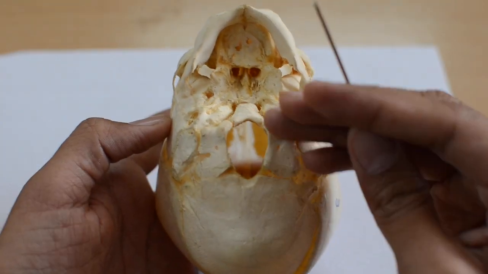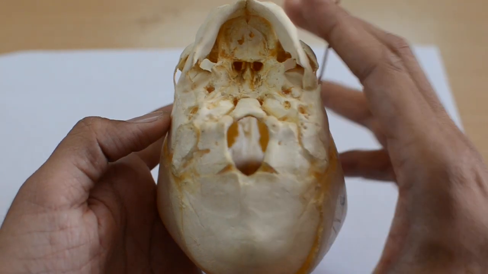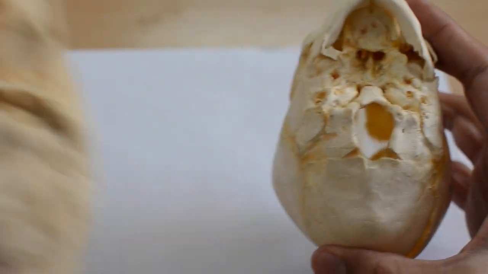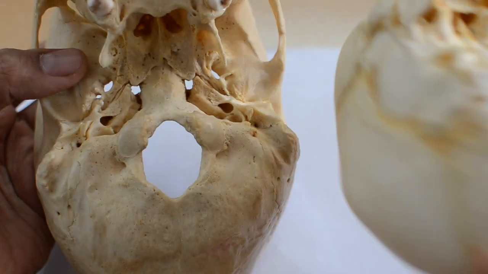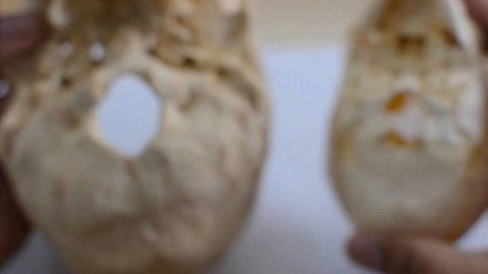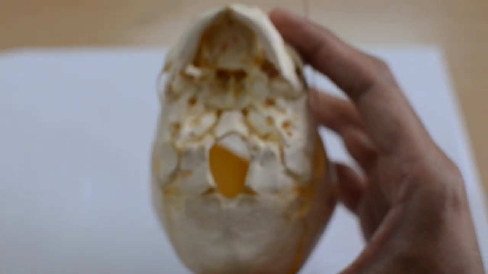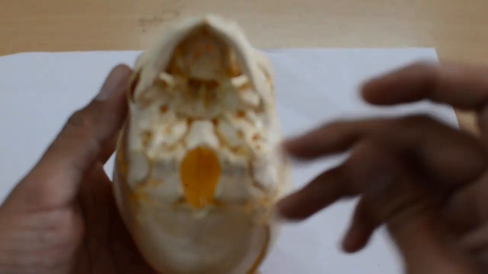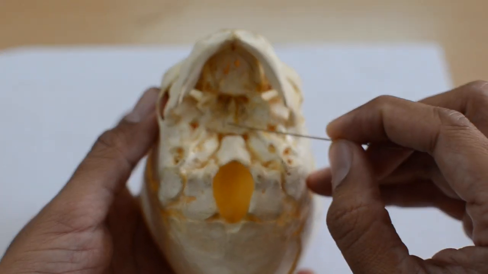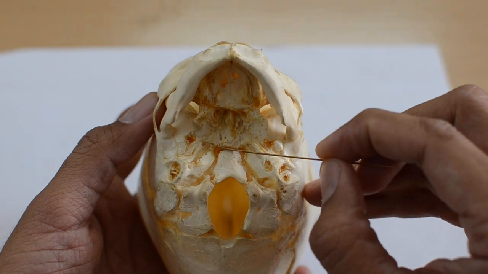Now when you see it from below, you can clearly appreciate that the foramen magnum is situated a little bit in front, almost in the middle, and just compare it with the adult skull where the foramen magnum is situated a little bit behind, not in the center. This is just because the basi-occiput and basi-sphenoid, which will form the clivus in the adult, are not joined with each other.